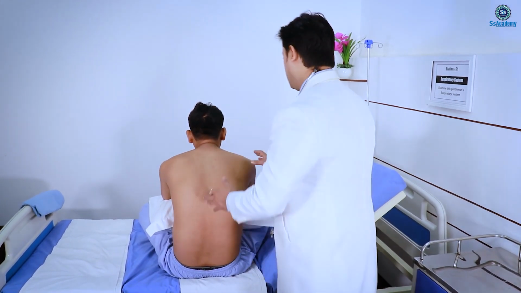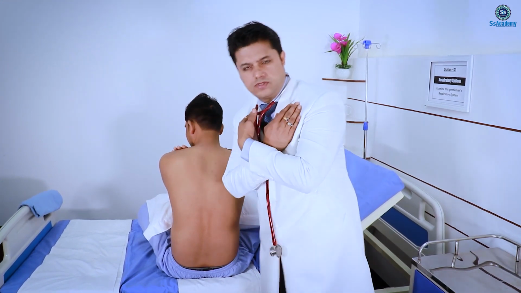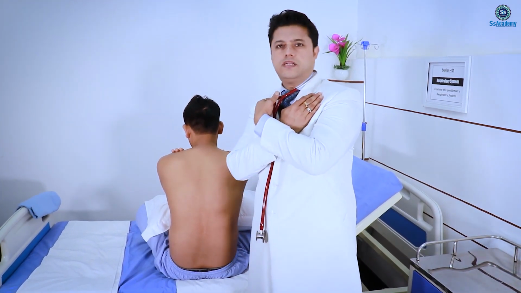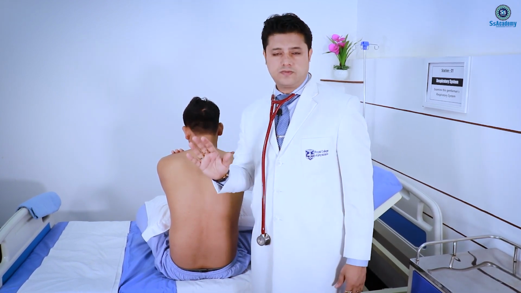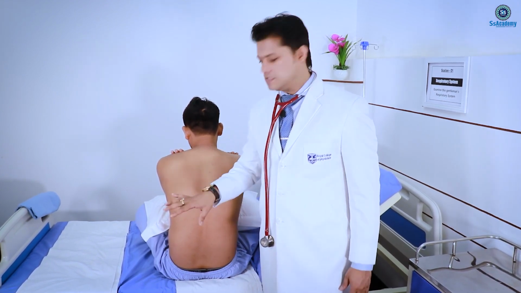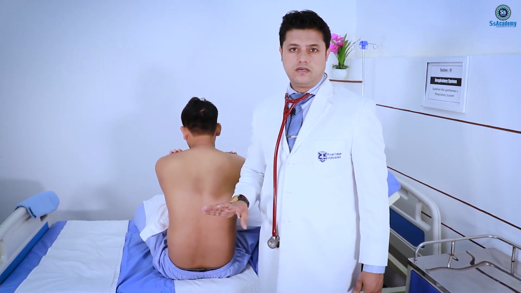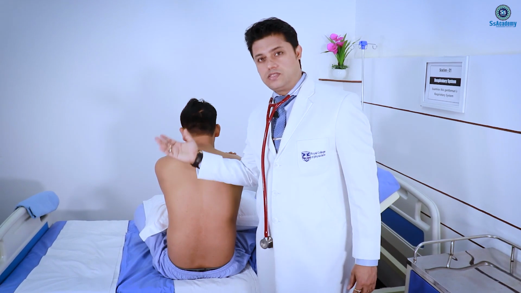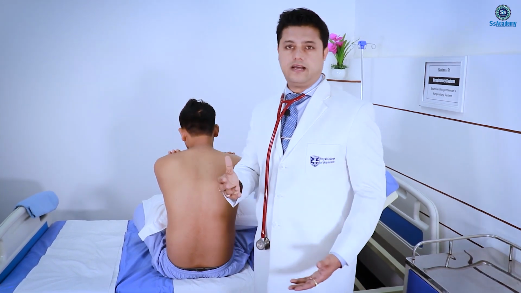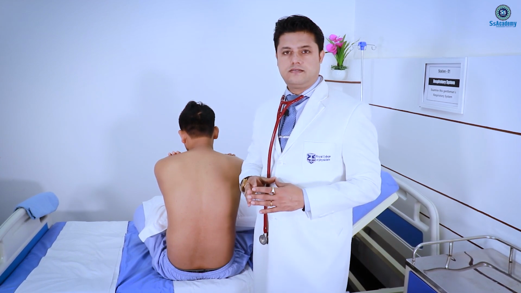you need to tell him, sir, could you please do like this for me? And immediately after that, you examine the back. As I said, the tips and tricks, my dear: the back means the basal zone. The pathology is there. So you need to spend more time on the back rather than the anterior chest whenever you feel that the findings will be on the back side.